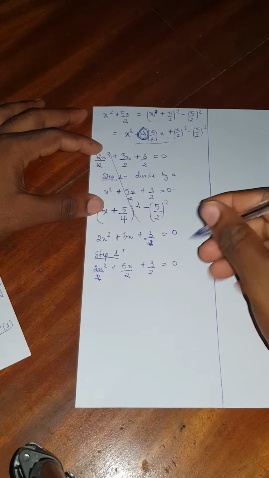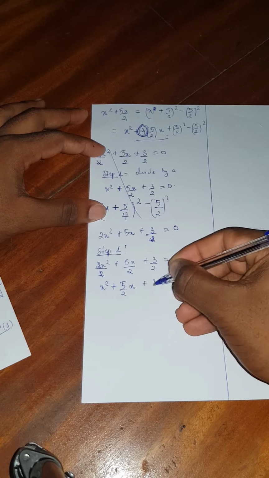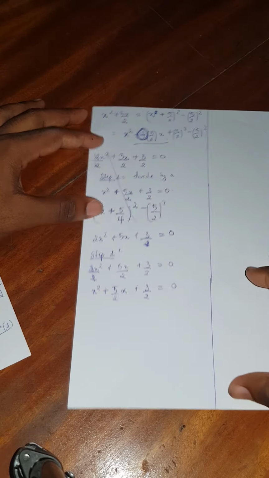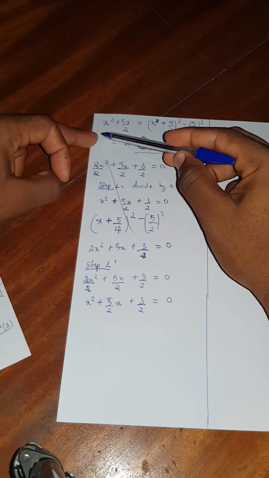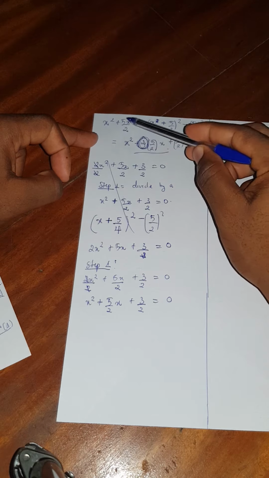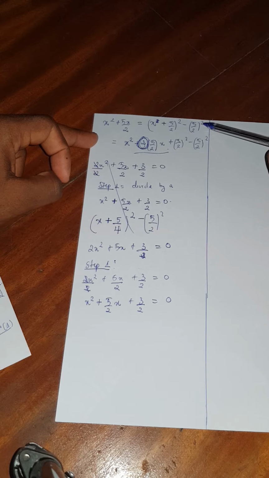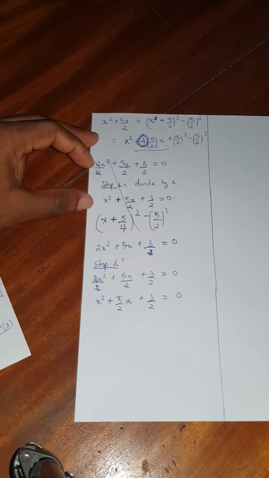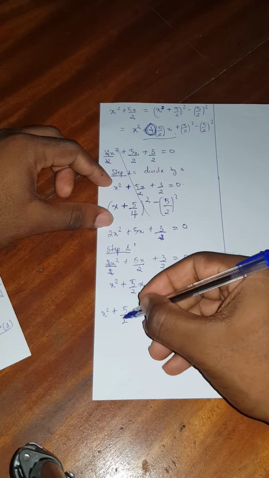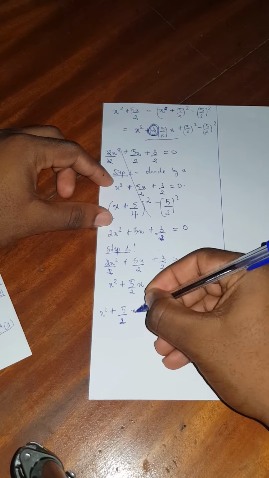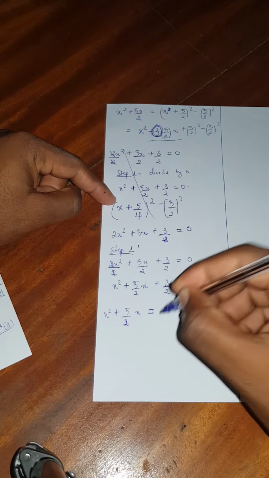So I cancel this. I'm going to have x squared plus 5 all over 2 x plus 3 all over 2 equals to 0. As we initially said up here, we had to prove x squared plus 5x all over 2 equals x plus 5 over 2 all squared minus this. If you want to try, you can do it by yourself for 5 over 2 x. It's going to give you the same thing.